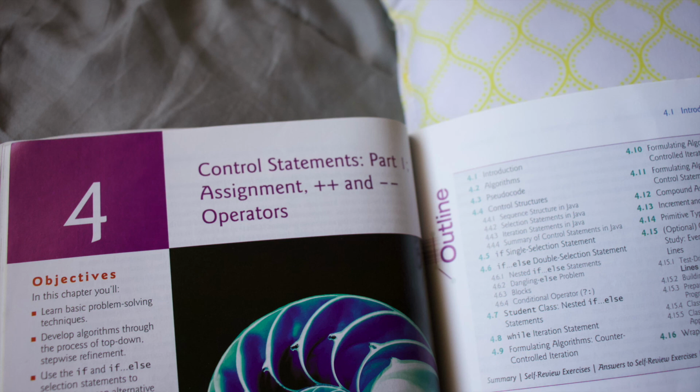5.6 Switch multiple selection statement. Chapter 4 discussed the if selection statement and the if-else double selection statement. The switch multiple selection statement performs different actions based on the possible values of a constant integral expression of type byte, short, int, or char. The expression may also be a string, which will be demonstrated in section 5.7.